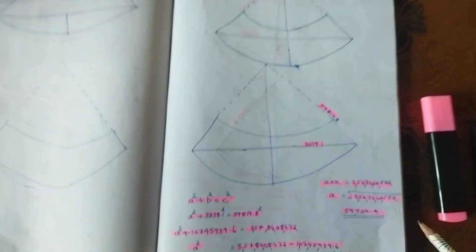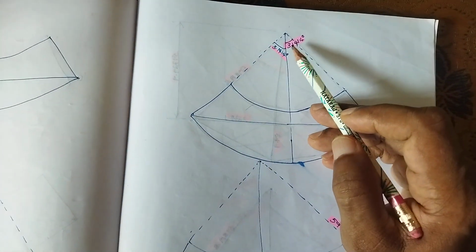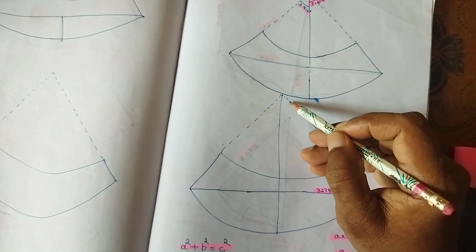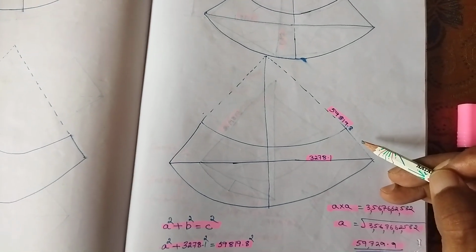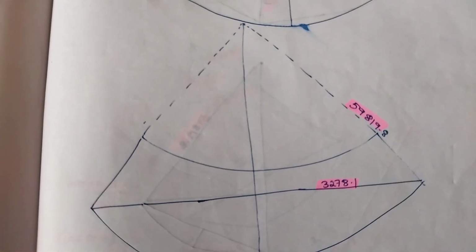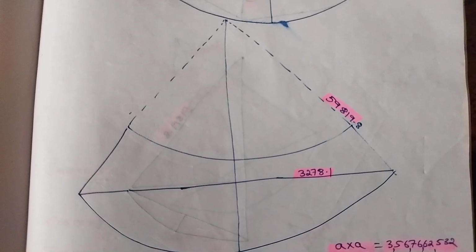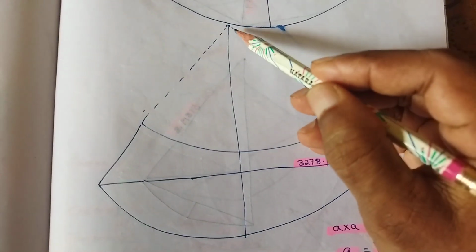Okay. With this 3.1414 degree and this measurement, which is 59,089.8, using these two, we can find out the measurement from here to here.